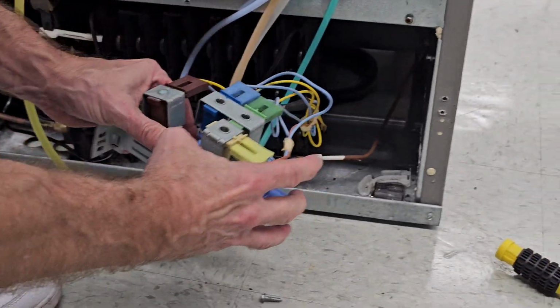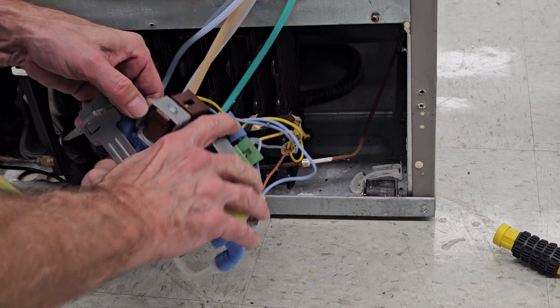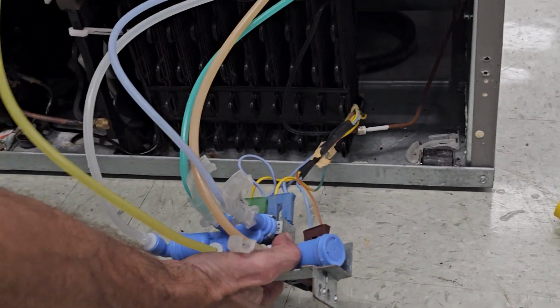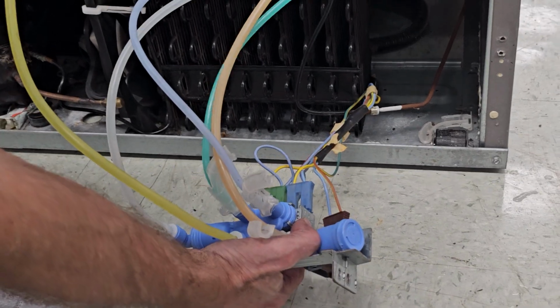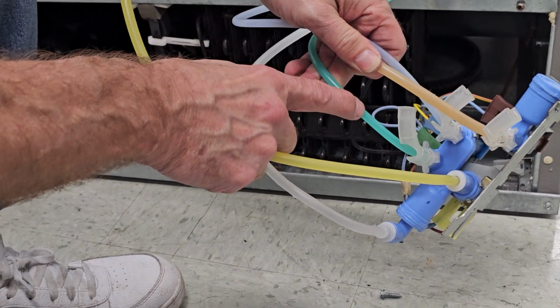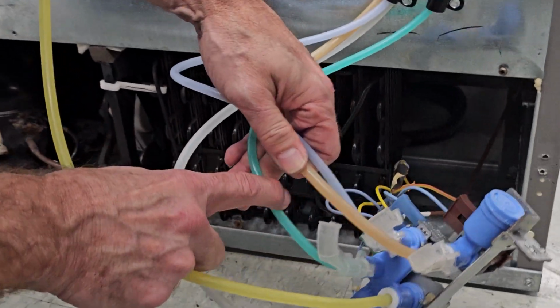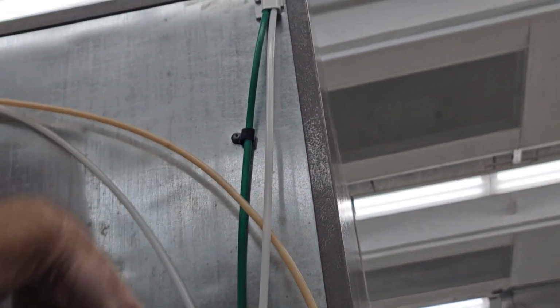Now, how do I know which one of these two is water on the door and which one is the ice maker? Well, this one here is going up top, and so is this one. Ice maker is always these small little 1/4 inch lines. If we followed this one up here, it changes to this line, but it's 1/4 inch here. This one is going up, and we'd have to remove the hinge cover, and you'd see it go down and into the ice maker.